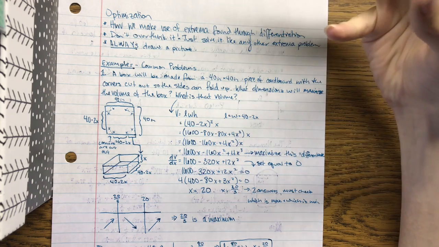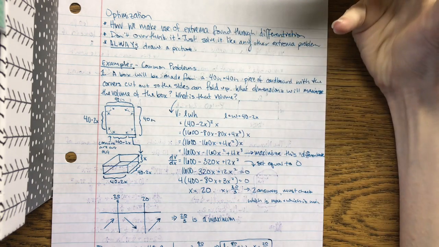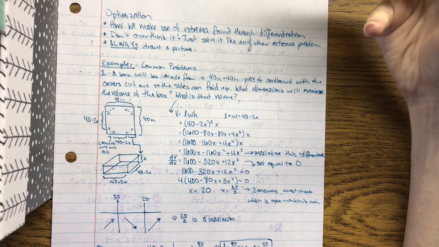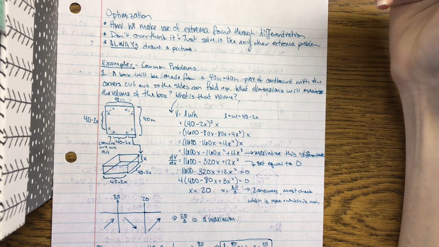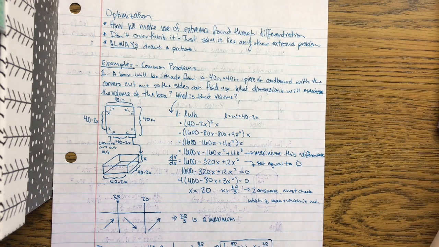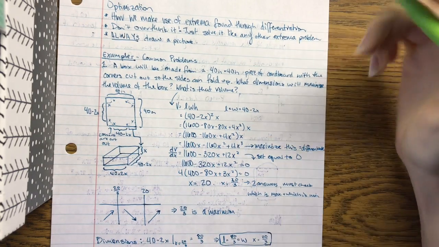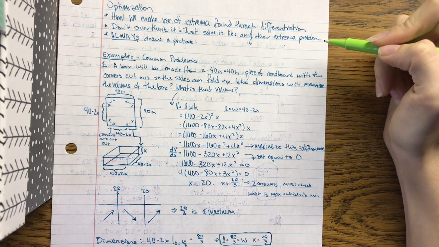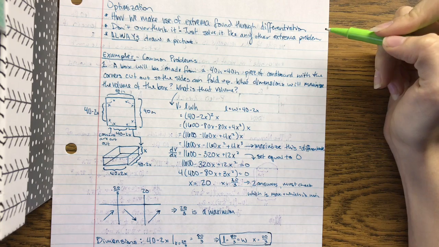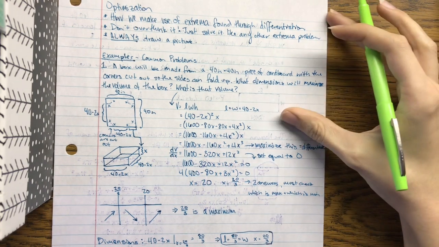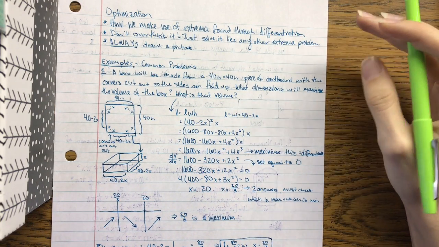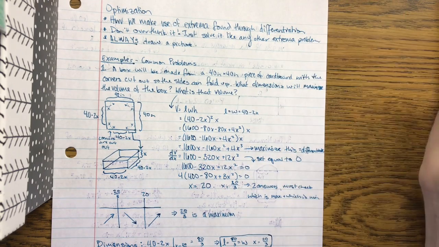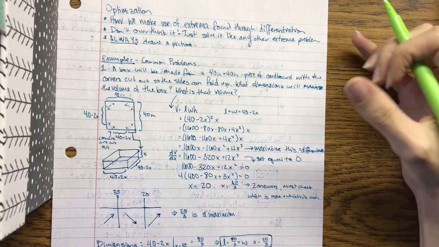So if you're trying to find the maximum volume, then you already know how to find the maximum based on the last unit. And if you're trying to find the minimum cost, it's just the same thing. So as you would with anything else, you're going to just solve it like an extrema problem. It's just with an application that would be used in the real world. So don't overthink it, and just like with related rates, always draw a picture.